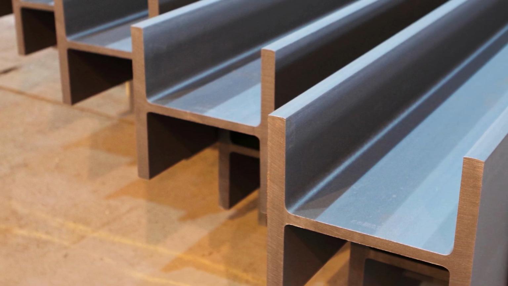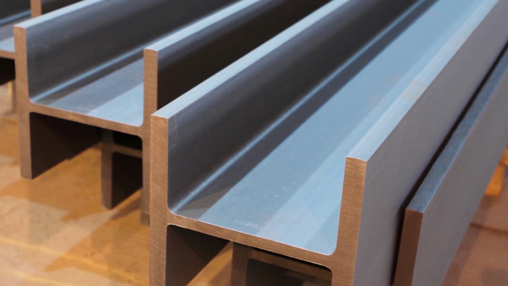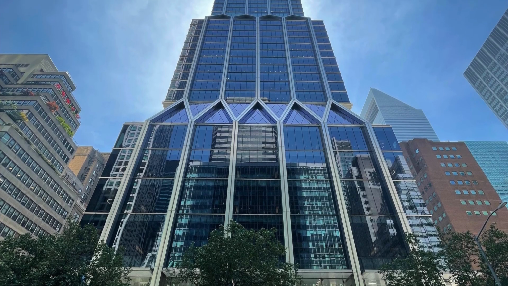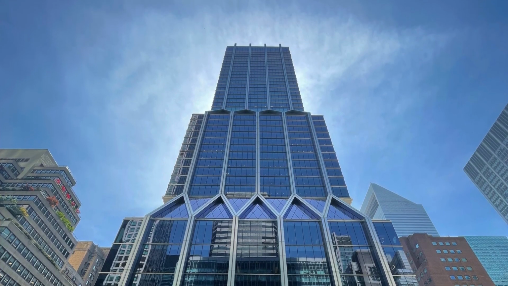How do you transform ordinary structural steel into the high-strength steel we use to build today's iconic skyscrapers?